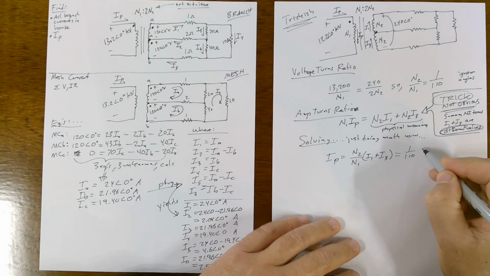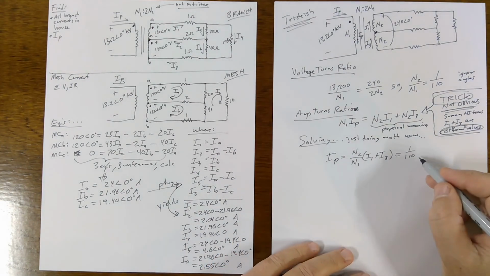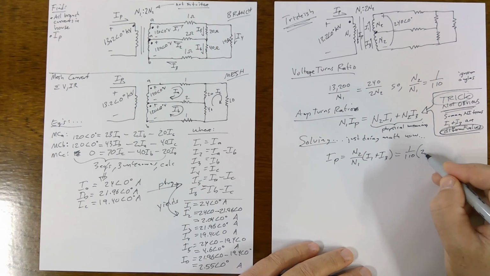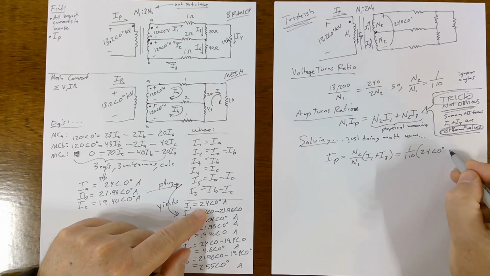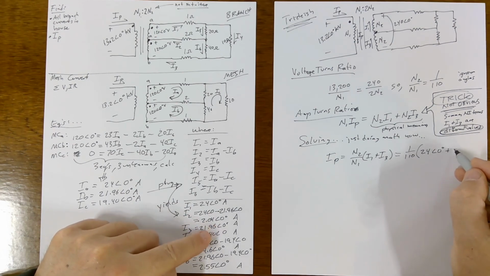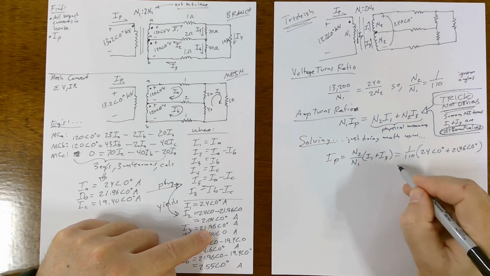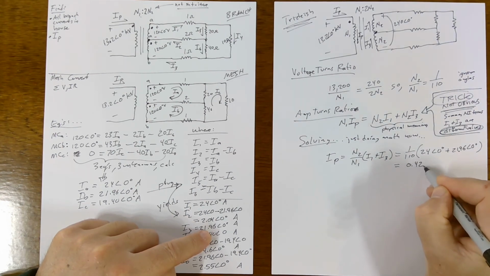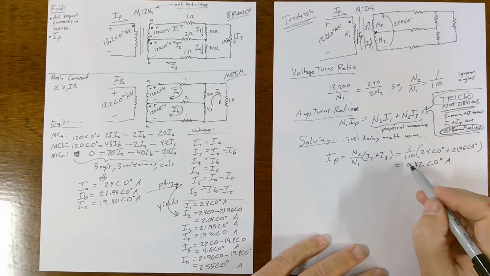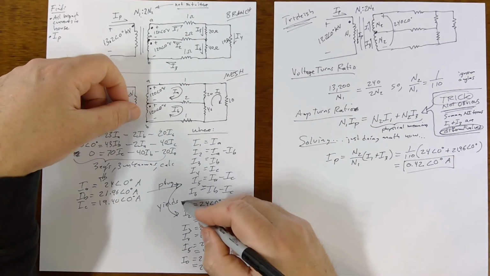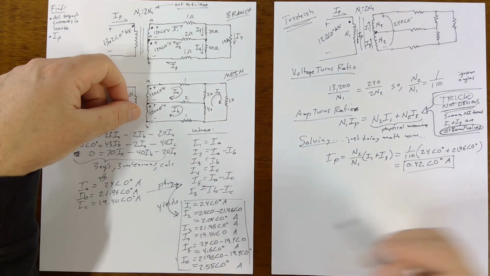And we do have I1 and I3. I1 is 24, and we could throw the angles back in or not, but let's throw them back in. And I3 is 20 angle 0. So IP is 0.4 angle 0 amps. Okay, and that's an answer too, all of these are answers. And this is an answer.